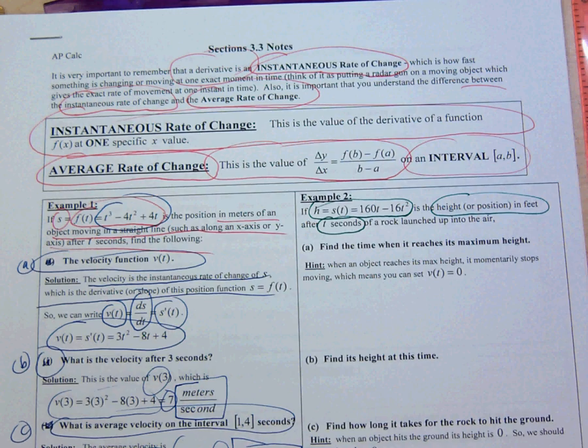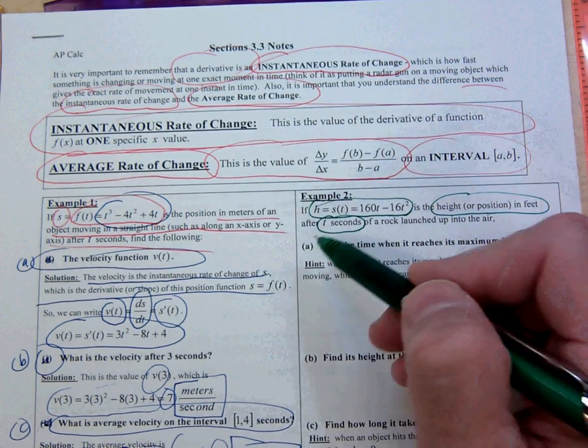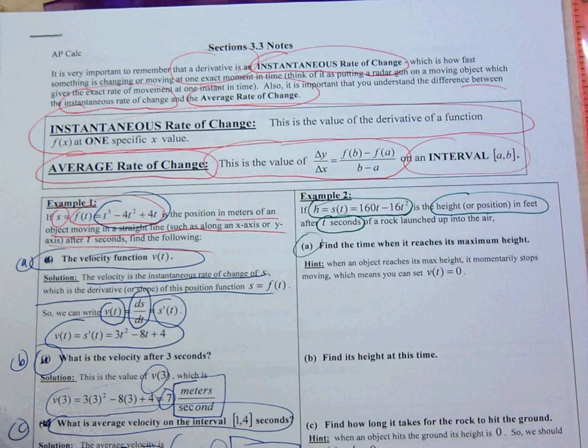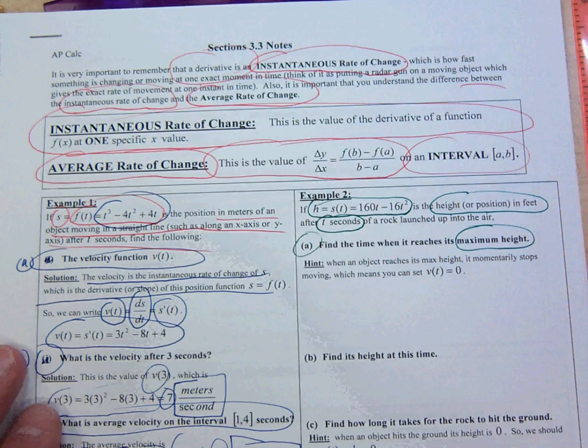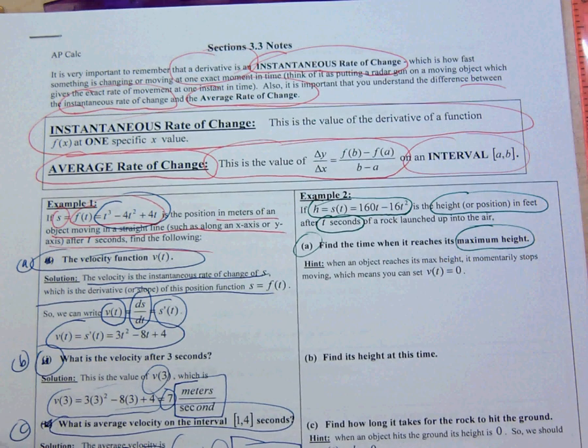Okay, are you ready? Find the time when it reaches its maximum height. Please listen closely, maximum height problems are tricky. Suppose this rock is going up. What happens when it reaches its maximum height? Yeah, it stops moving, right? Before it can start falling, doesn't it have to stop moving momentarily?